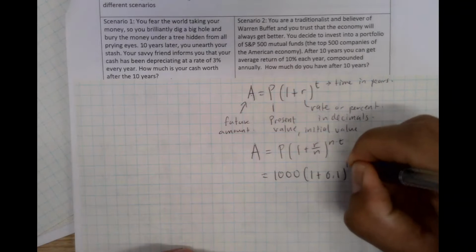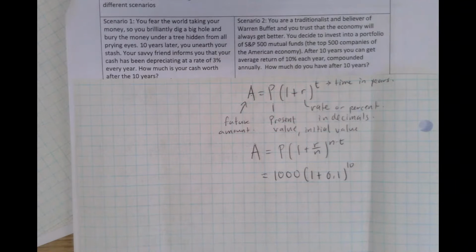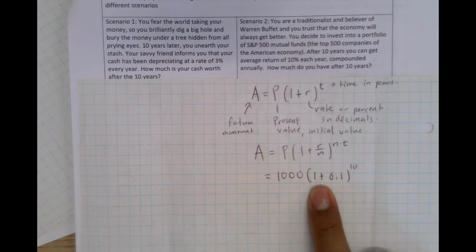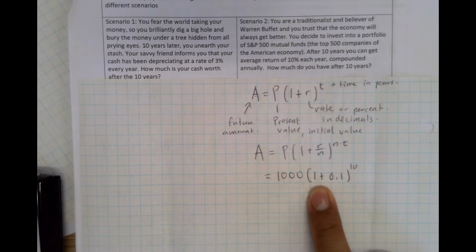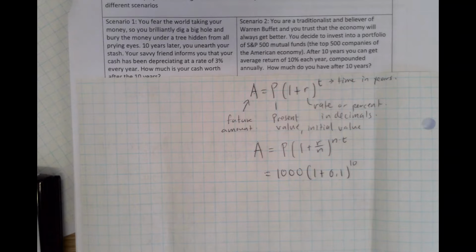Okay. So exactly like you said, you put 0.1 for the rate of 10%. It's for 10 years, and so you get 1,000 times (1 + 0.1) to the 10th power. Just as a reminder, the reason we do 1 plus is because 1 represents your initial amount. So when you multiply by 1, you get back your initial amount, and then we add 0.1, which represents adding 10% to our original amount.